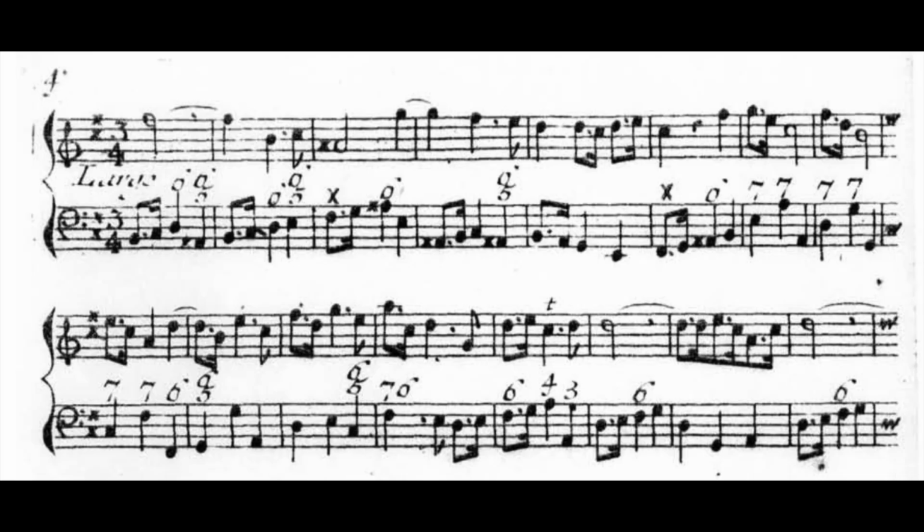Now, a new theme. What is strange is that in B minor, at the second line, the third note has to be A sharp.